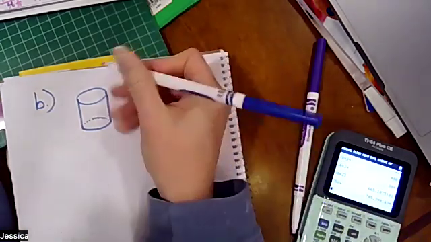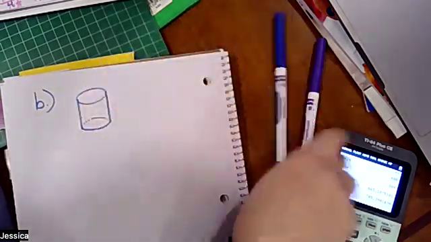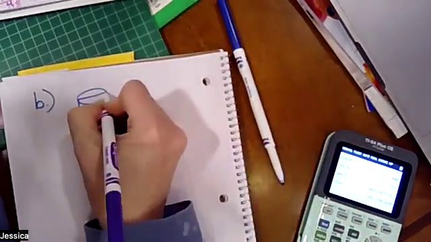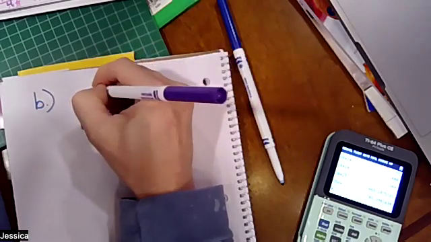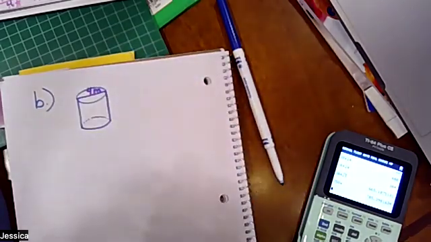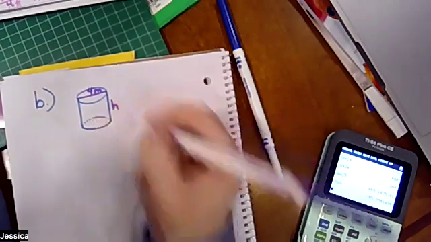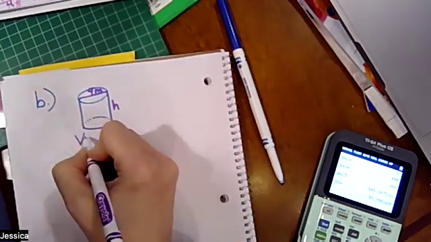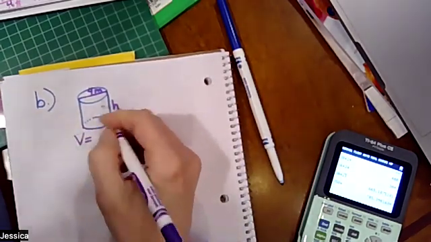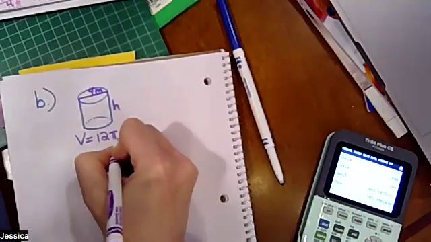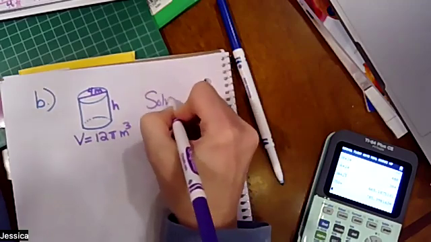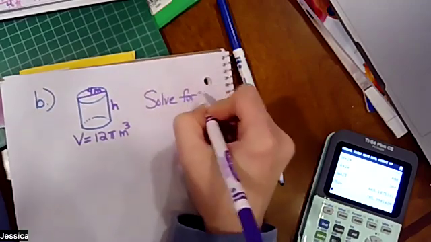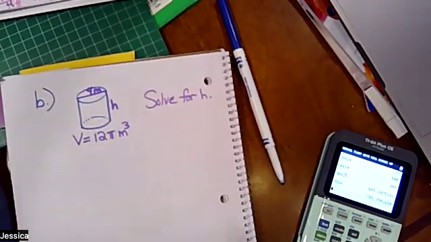So this time, notice they give you the diameter, which is 4 meters, and they have H for the height, and they tell you that the volume of the cylinder is 12 pi meters cubed, and they want you to solve for H, okay?